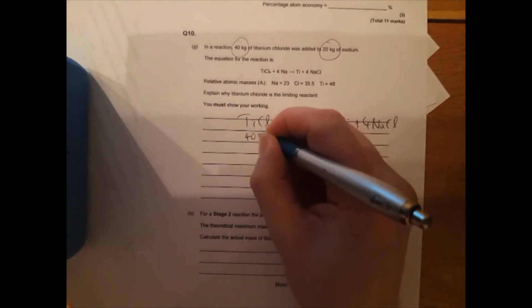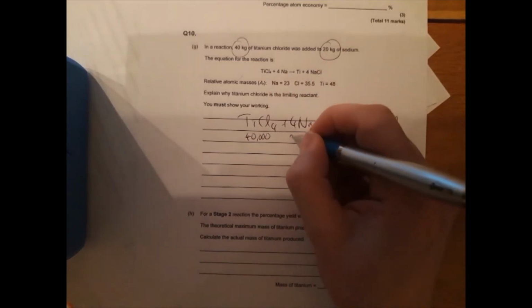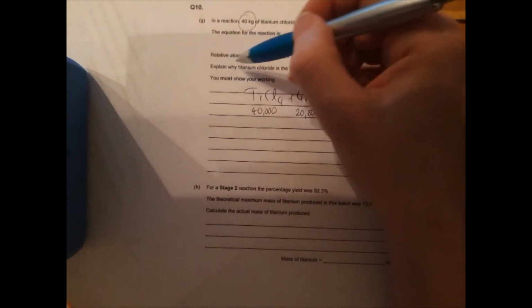I've got 40 kilograms of titanium chloride. That is 40,000. It doesn't make any difference. I'll explain why in a bit, but I'm going to do it in grams because I told you to do it in grams. Alright, explain why the titanium chloride is the limiting reactant. So all I've got to do is prove that that's the limiting reactant.